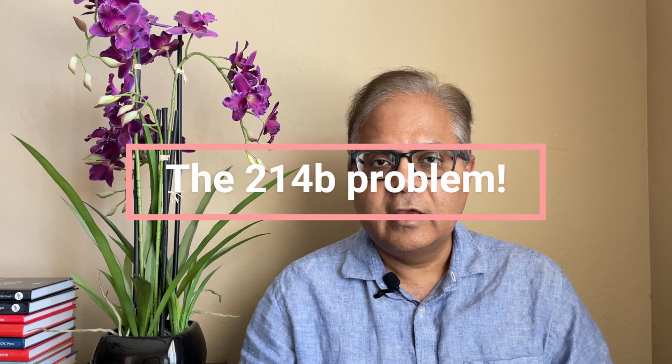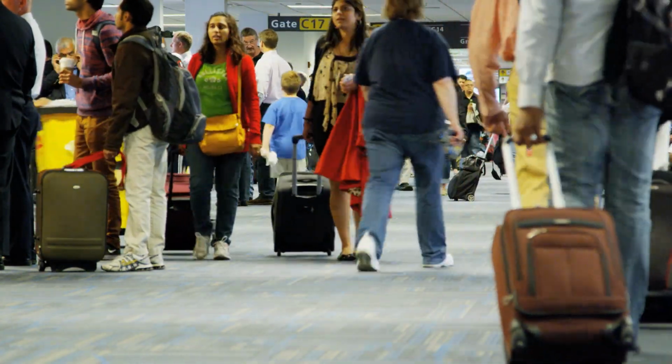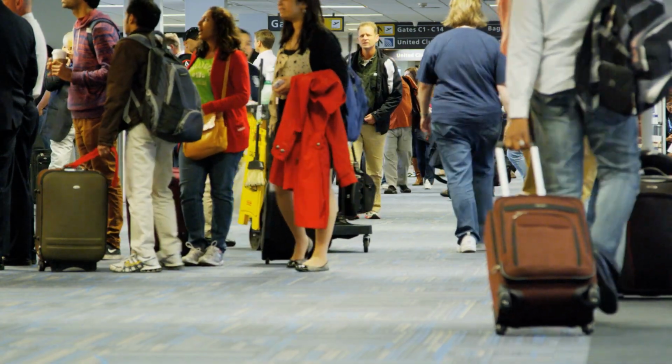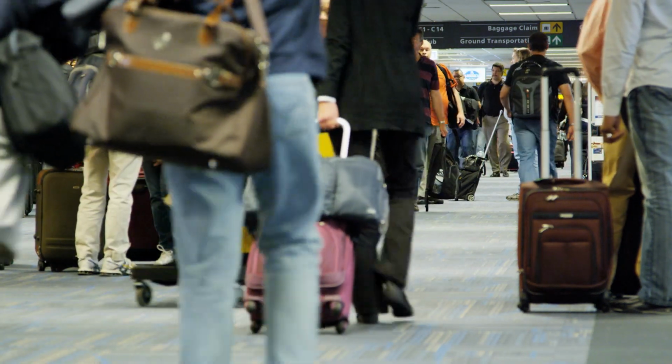So this is something known as the 214B criteria in the US immigration law, and this particularly says that all people who are coming on the non-immigrant visas are assumed to be potential immigrants, and it's up to them to make the case that they are not planning to immigrate to the US. So now I'm going to embark on the 5 points.